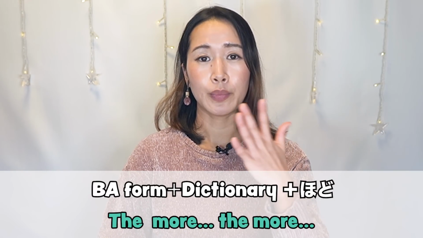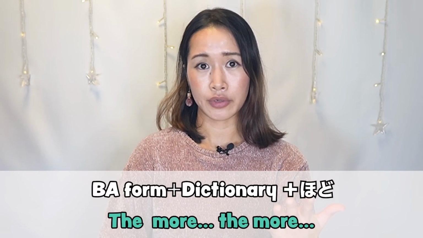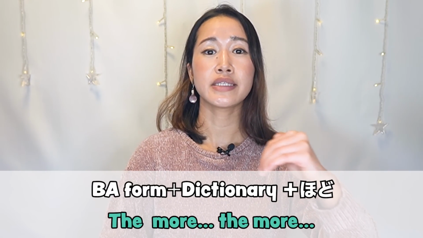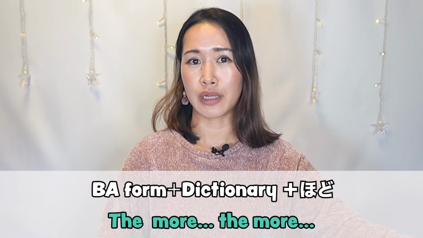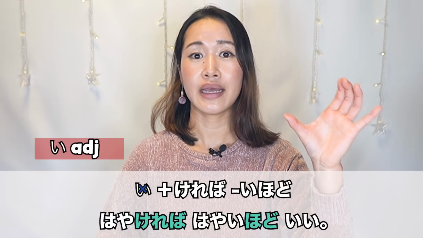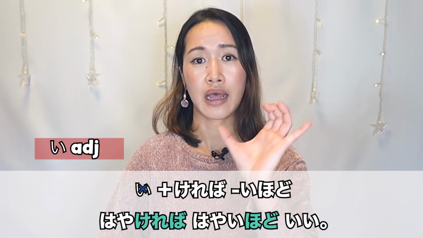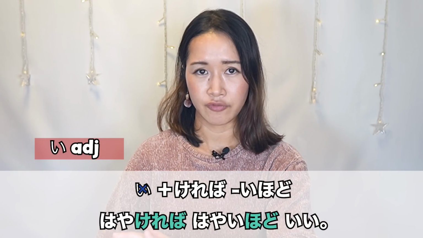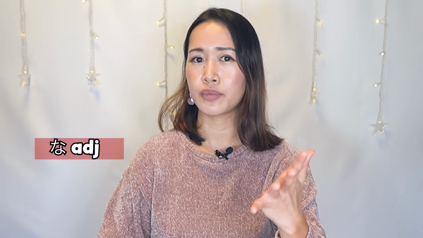You can use the ば form of the verb plus the dictionary form of the verb plus ほど to say "the more I do this, the more blah blah blah." And when it's an i-adjective, you omit い and add ければ, like 早ければ早いほど。早ければ早いほどいい, for example. And if it's a na-adjective, it's completely different, so please be careful.